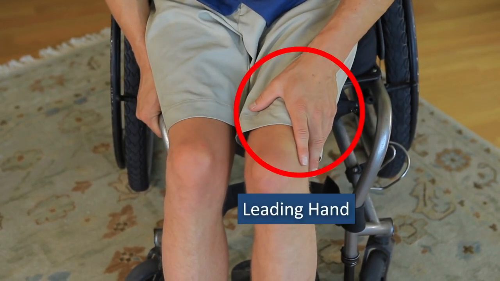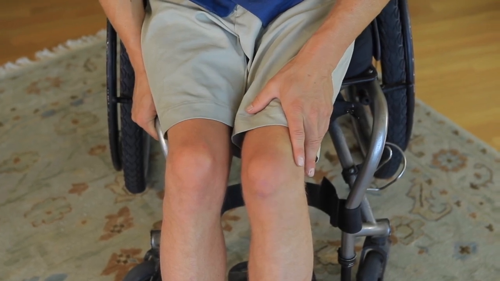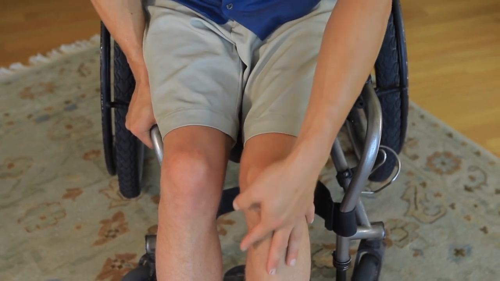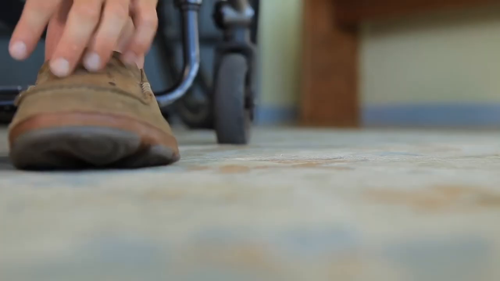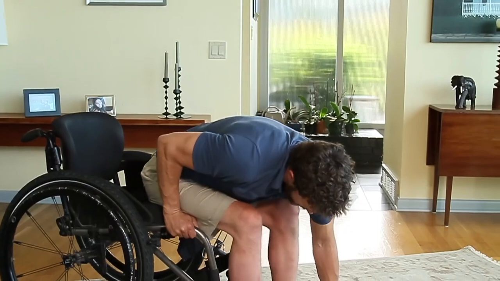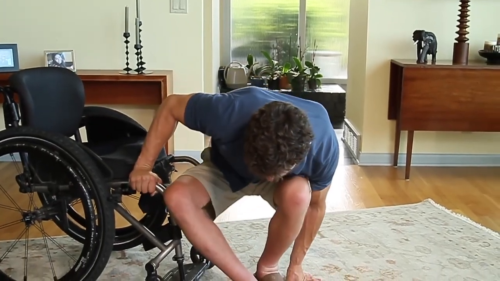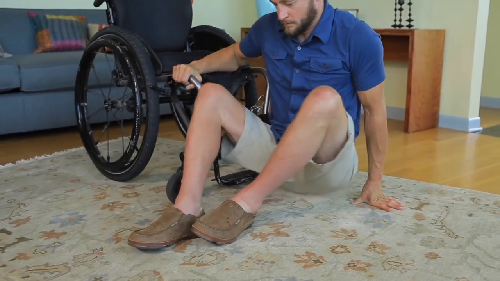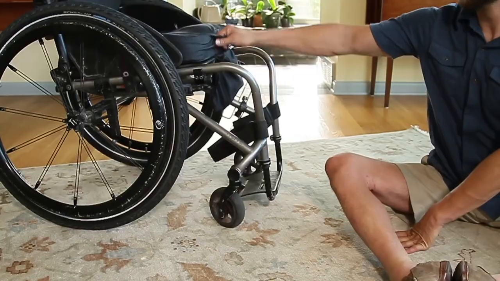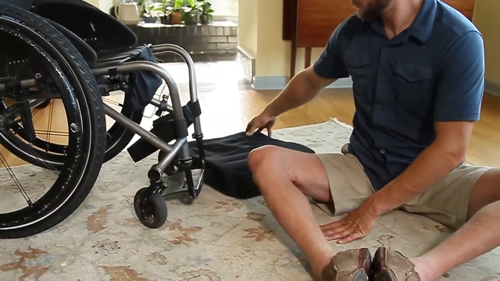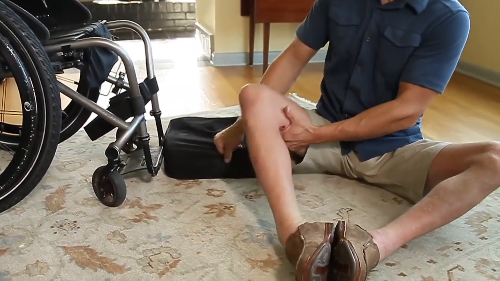Stabilize with your leading hand on your knee, sliding the hand down your leg to the floor as you bend forward at the waist. While propping on your hands, slowly lower your hips from your seat diagonal to the floor. Pull a mat or your wheelchair cushion underneath you to protect your skin if you're spending time sitting on the ground.